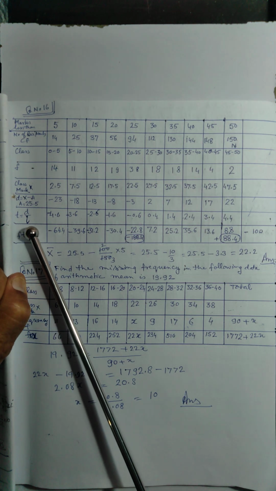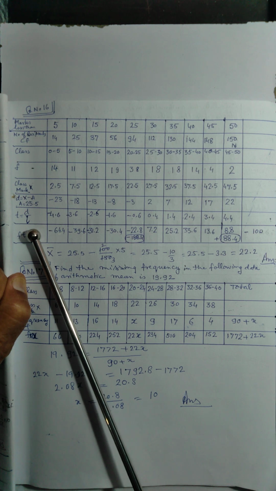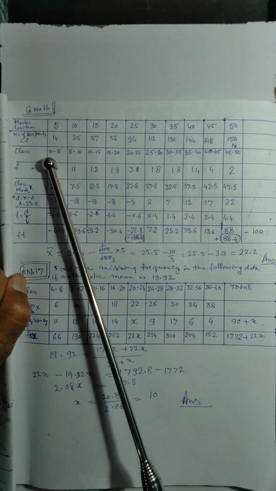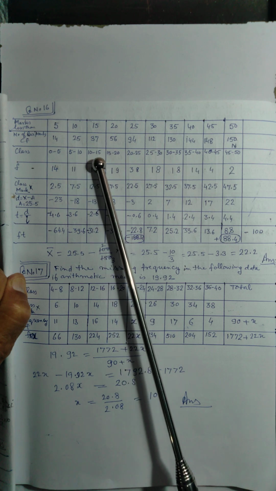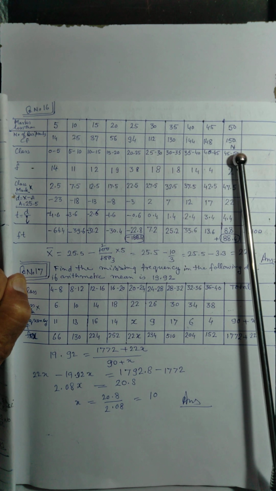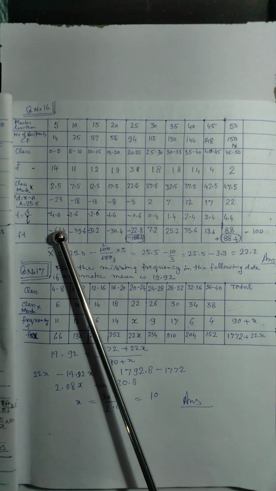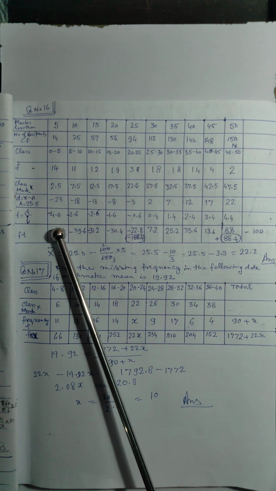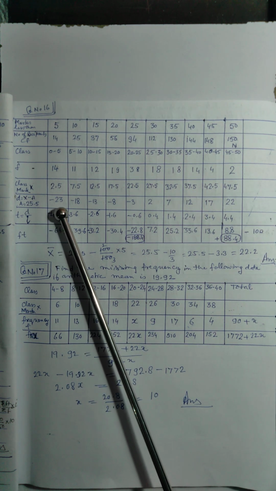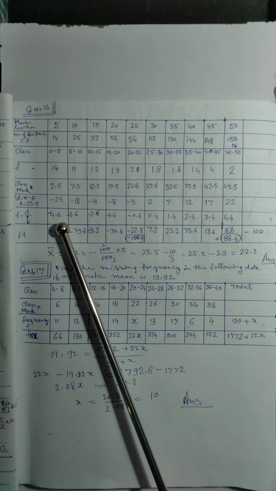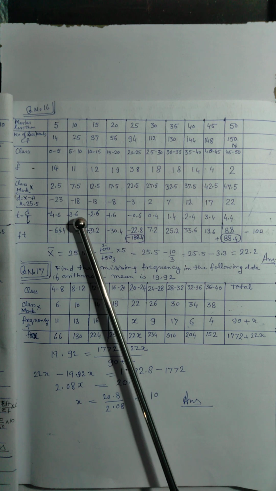Now come to T, how to find T? That is D, the deviation, divided by the class interval I. Class interval, that is 0 to 5, that is 5, 5 to 10, that is 5 again. Everywhere you will get the class interval 5. So deviation divided by class interval, that is T. So here minus 23 divided by 5, you will get minus 4.6.